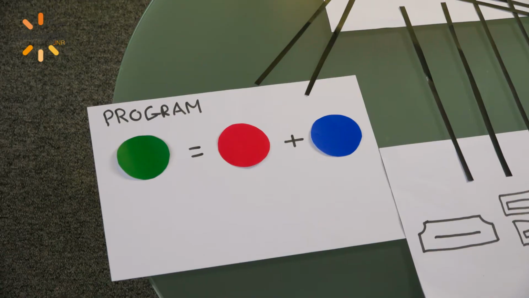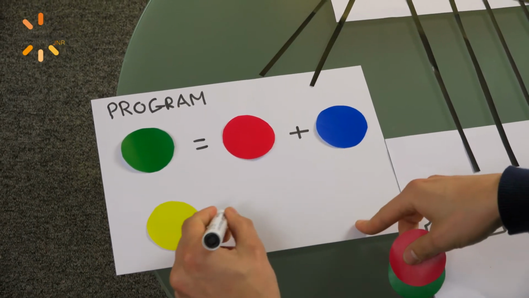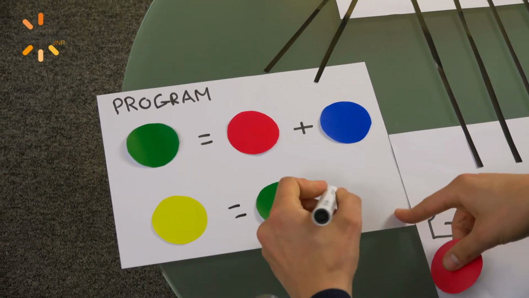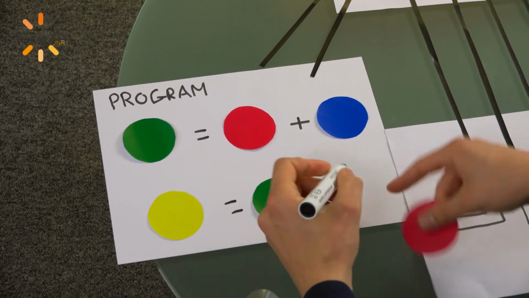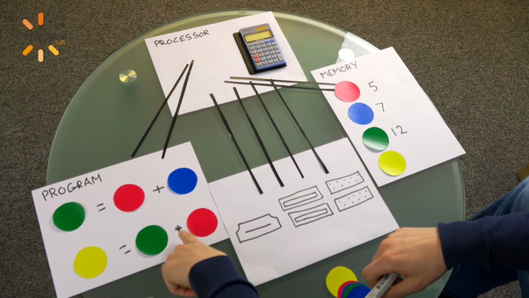Computers are really good at solving these individual instructions. A program is a series of instructions, one after another, that help us solve maybe a more complicated task. So let's have one more instruction that we can solve based on what we just did. We're going to say yellow is equal to green times by red. Now, that star might look peculiar to you, but when we talk to computers, the star is what we use to represent times or multiply. So this is another instruction with a different operation.